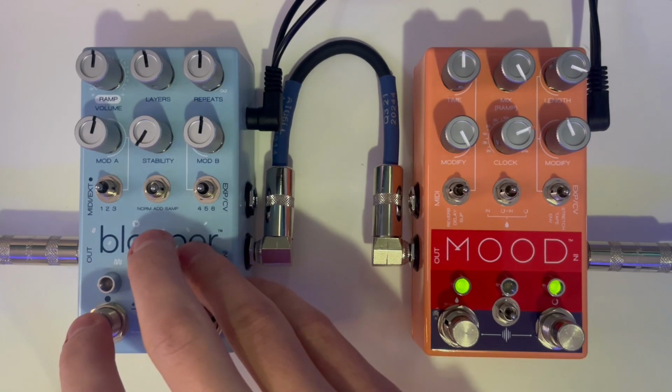So this is just a super simple texture that'll work great for the noise oscillator in Serum, but I think I actually do want to have the sound playing and then edit it further in the blooper. So I'm just going to go ahead and record it into the blooper.